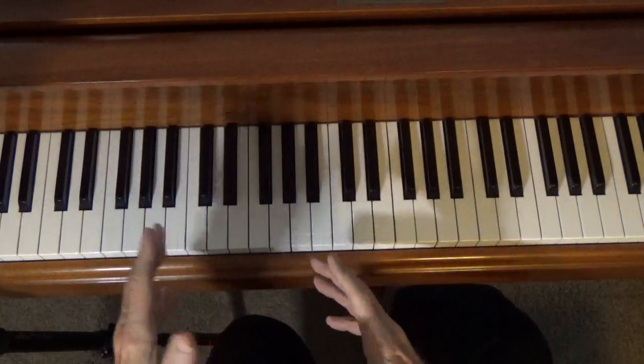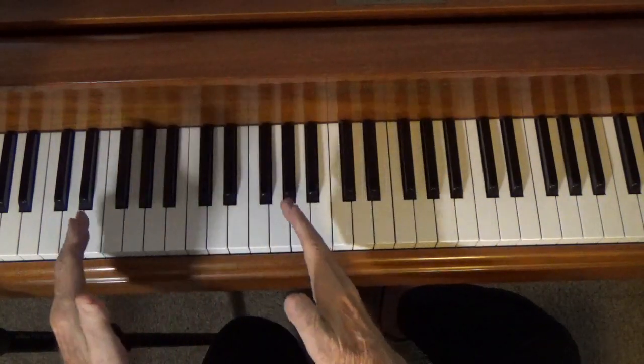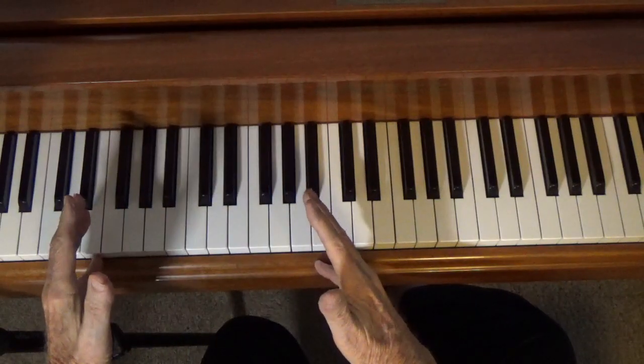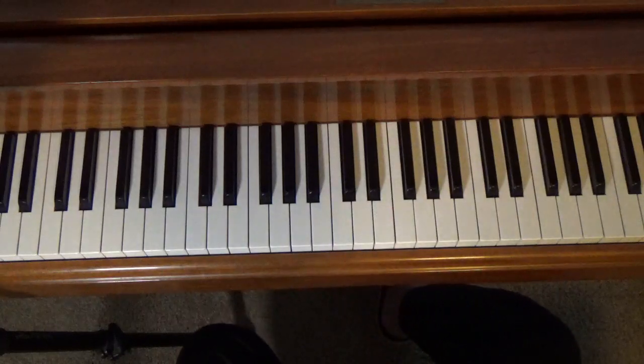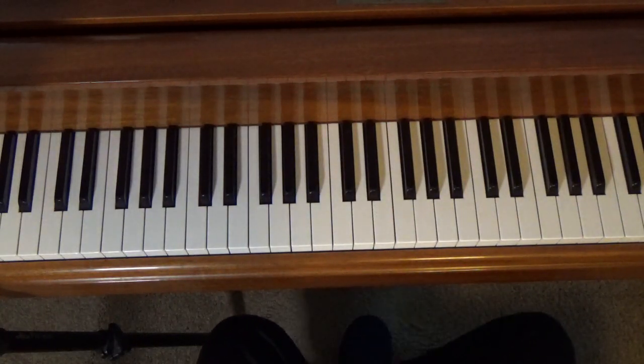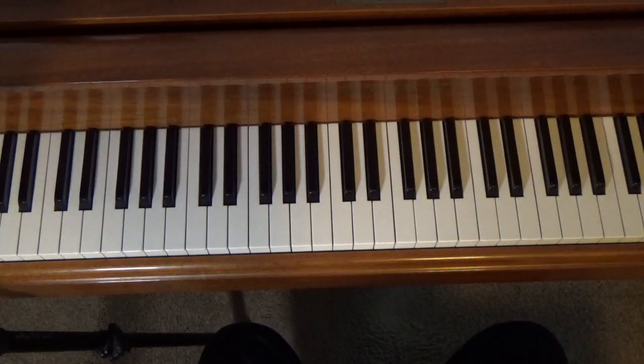You need to judge a little bit. When you're down here, spread your notes out and don't double too much. When you're up here, you can use closer notes and you can use doublings. This is technical, but it's technical on such a basic level that I think you can have good success with it. And I want you to do the whole song and work on it.